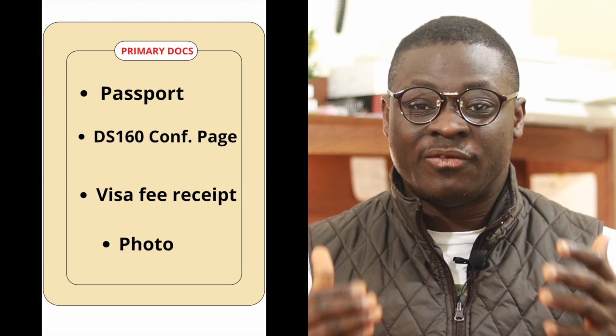You will need a passport that is valid for at least 6 months. You will also need the DS-160 confirmation page. When you fill out and submit your visa application form, you receive a confirmation of submission. You must always print this page and add it to your documents.